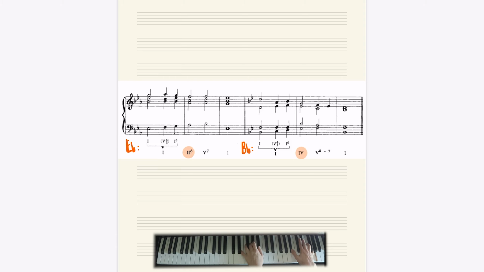Then we could go on to chord 2/6 to have that 4th degree of the scale in the bass. And then after that predominant chord, we of course have to have the dominant, in this case the 5/7 chord, and then the resolution to the tonic.